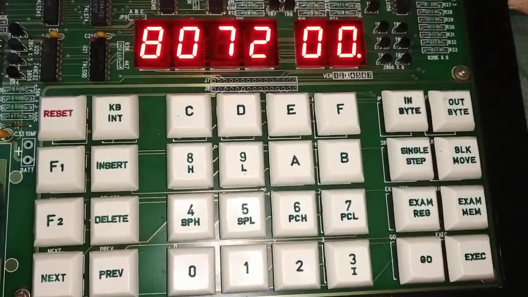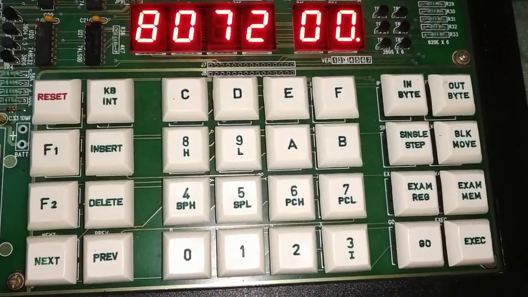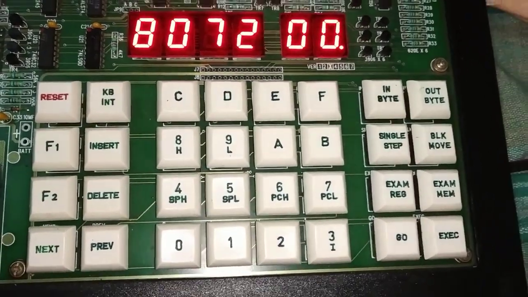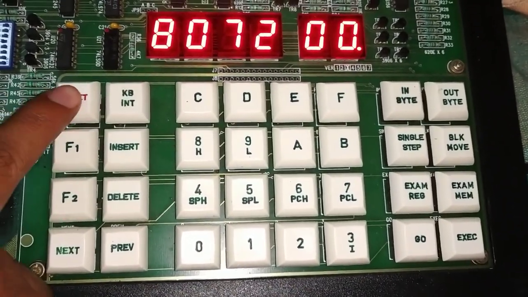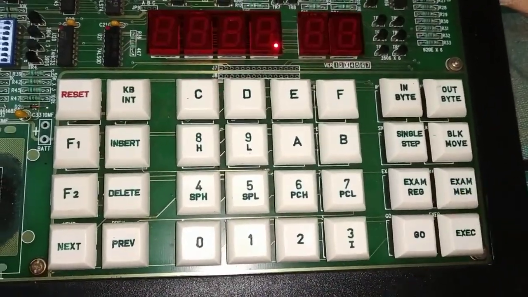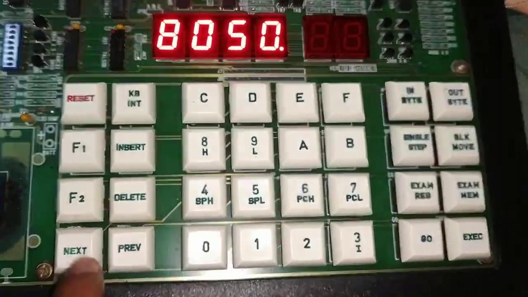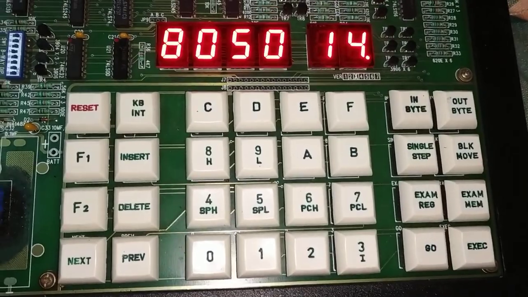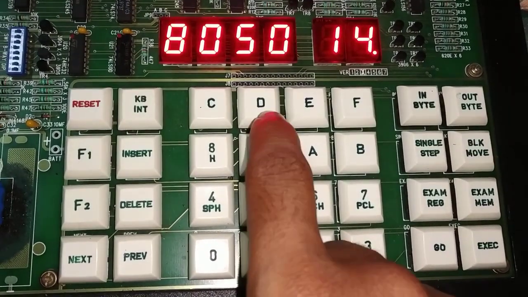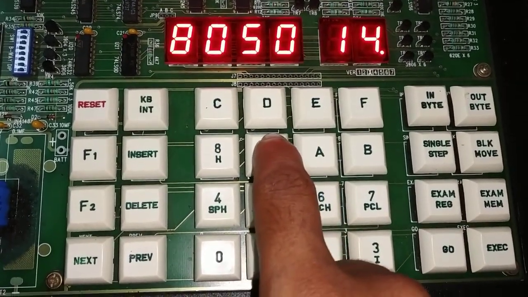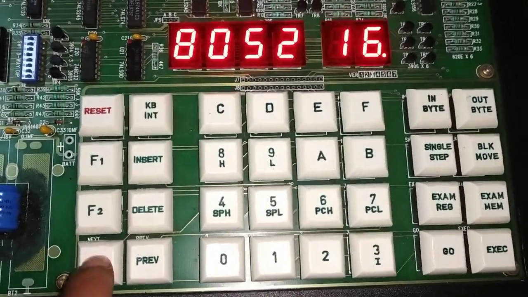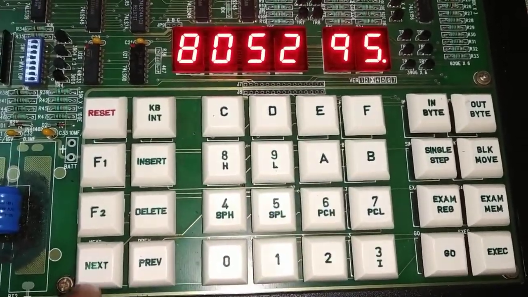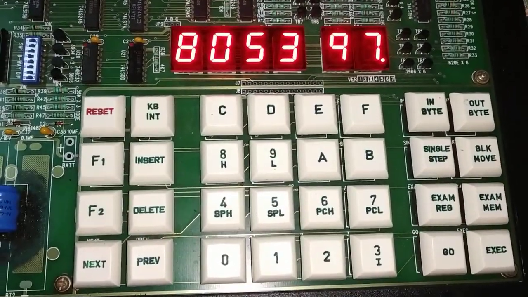If any carry is arrived, please note it, then we can try the carry value by giving another input value. Click reset, go to the exam memory 8050, give the input values that are more than 8-bit: 91, 93, 95, 97.